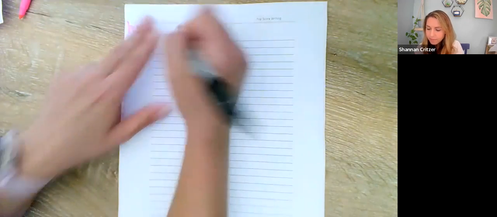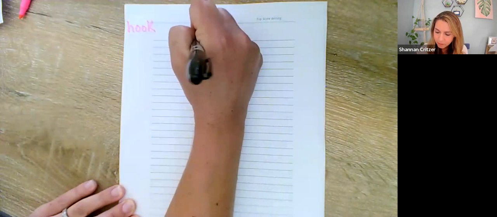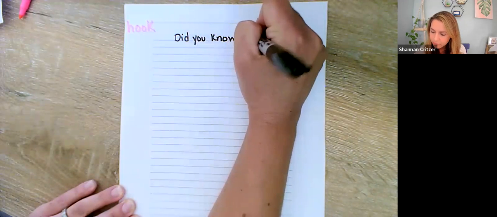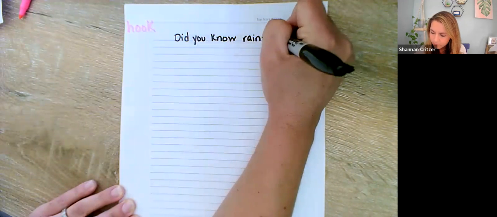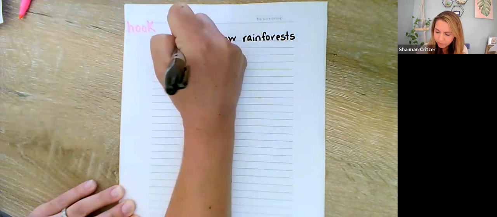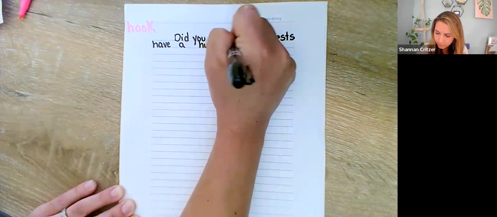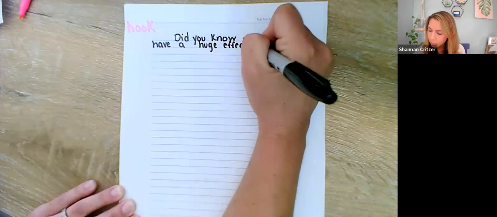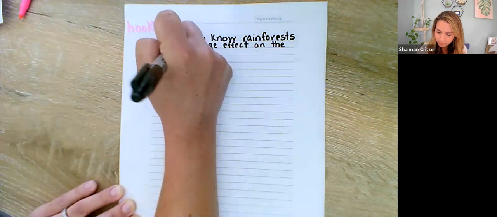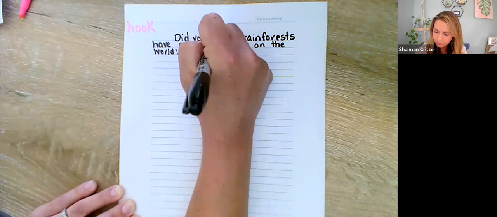I'm going to do 2 finger spaces, and then I'm going to clearly indent. My question is, did you know rainforests have a huge effect on the world's weather and water cycles?